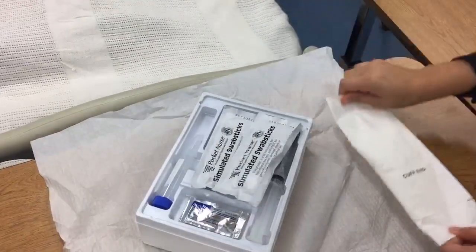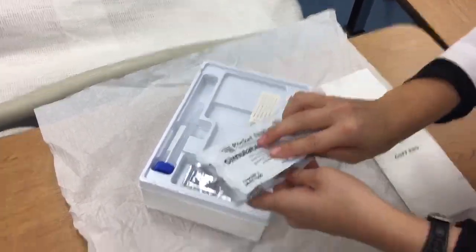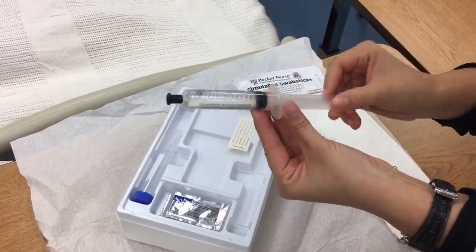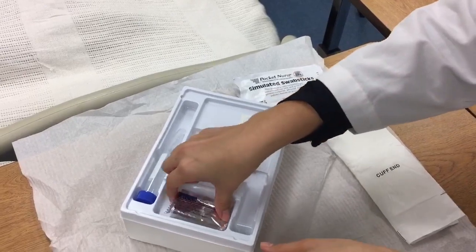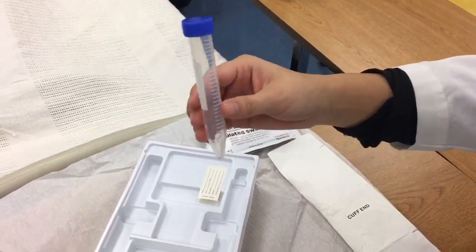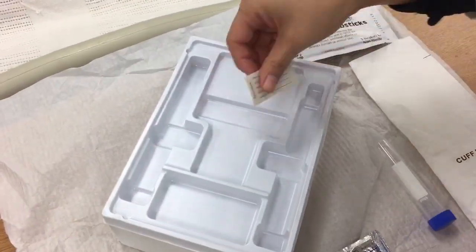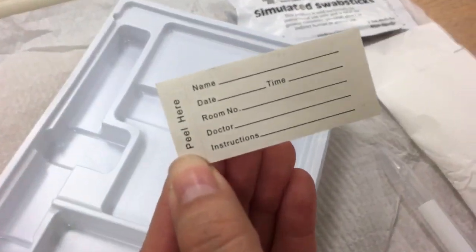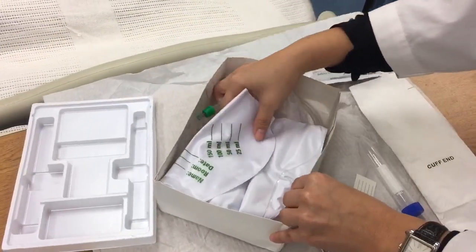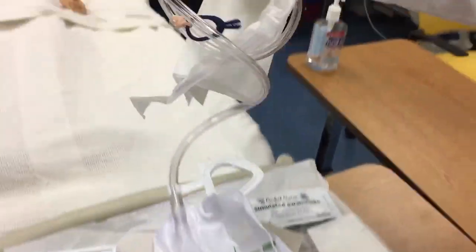Sterile gloves, swab sticks, sterile water or saline, gel, tube to collect for urine sample or specimen, label, Foley catheter.